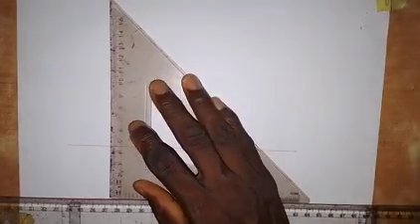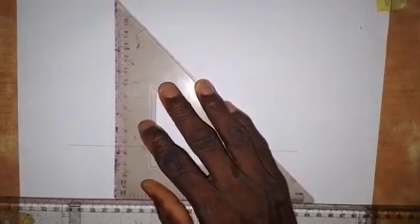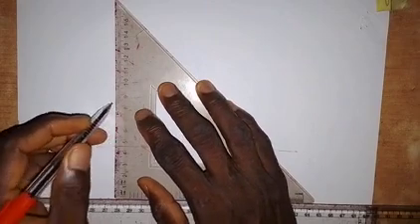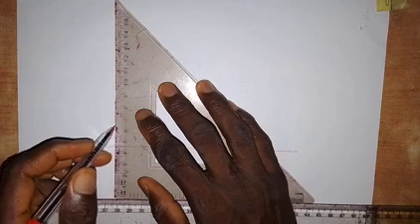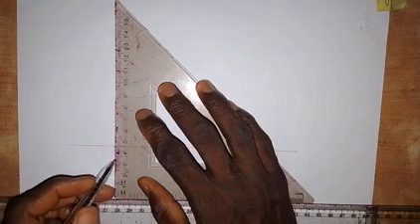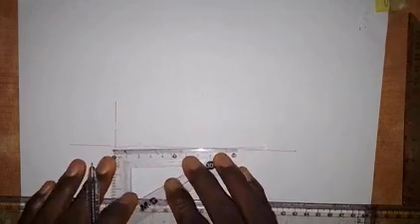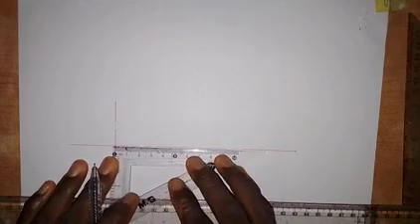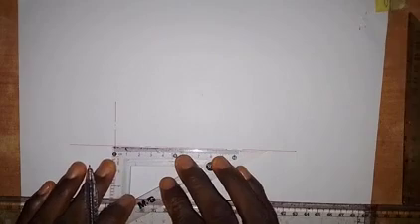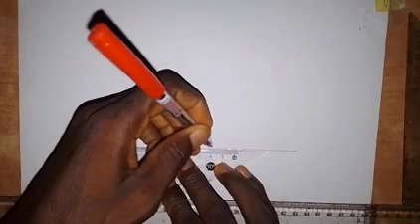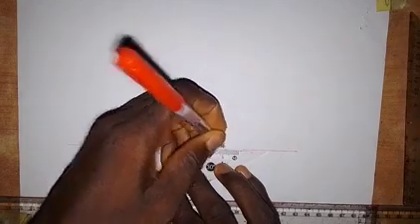Okay, so then the next thing I'm going to do is fix a vertical center line here. So I've fixed a vertical center line here first. Then I will now take a measurement of 90 millimeters from here, which is the distance between the centers of the circles. So we have, this is 90.